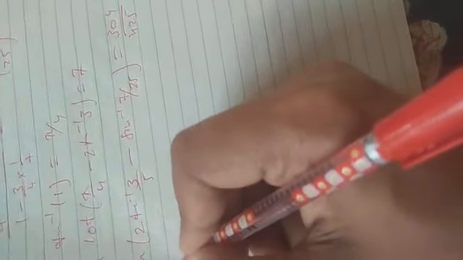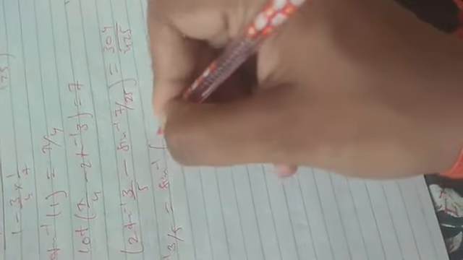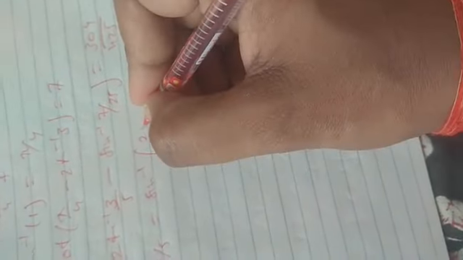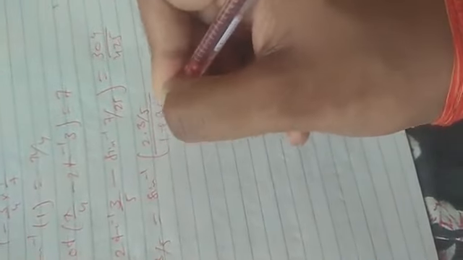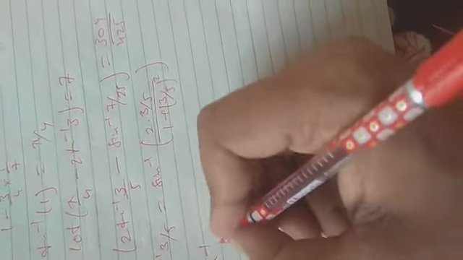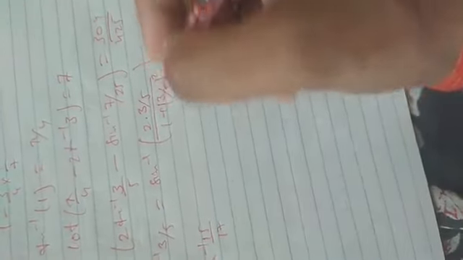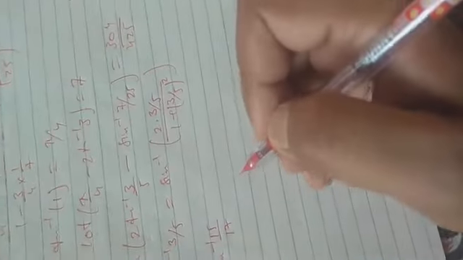So 2 tan inverse 3 by 5 leads to sin inverse, applying the 2 tan inverse x formula: sin inverse 2x upon 1 plus x square. So 2 into 3 by 5 upon 1 plus 3 by 5 whole square. On solving you will get sin inverse 15 by 17.